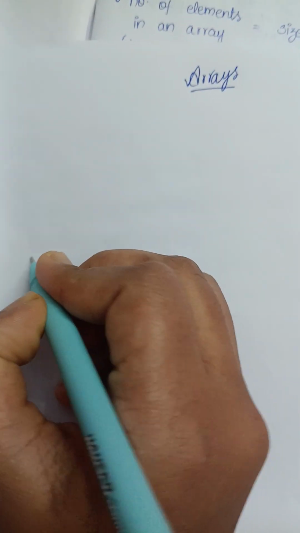Okay, let's start with the arrays concept today. Today, I have studied arrays. What is an array? Initially, we need to define an array. An array is a collection of similar elements. Okay, an array is a collection of elements of similar data type. For example, this is an array.